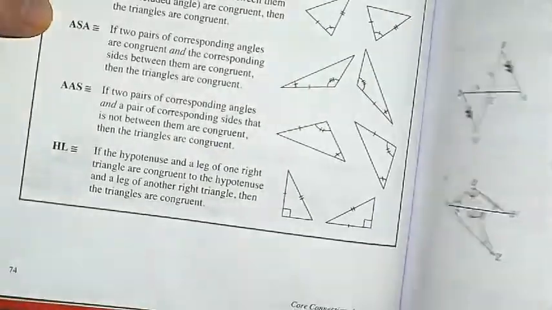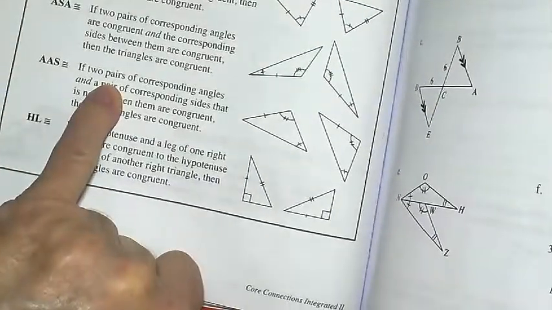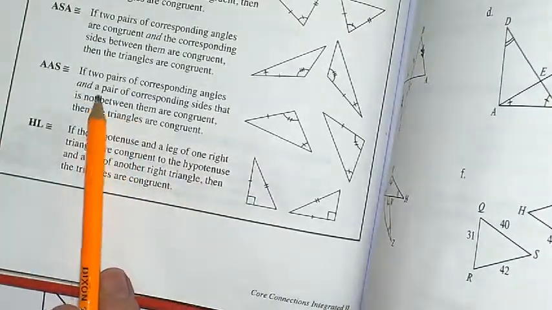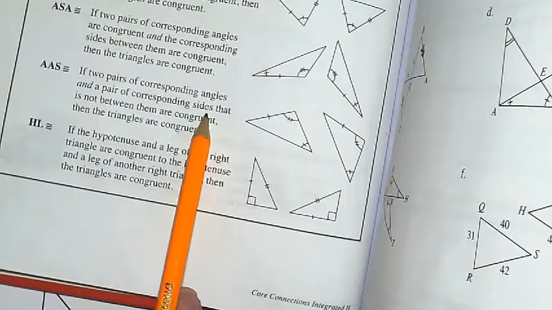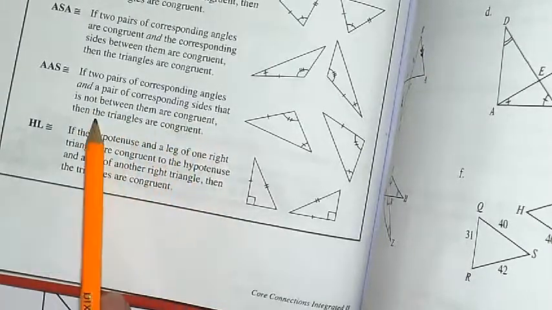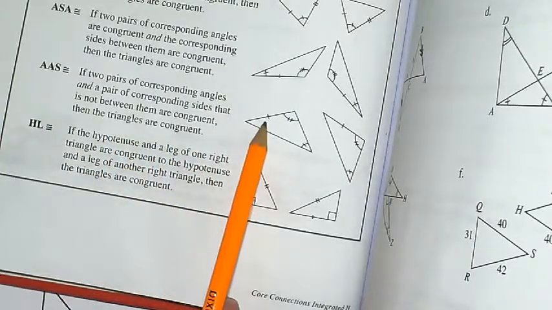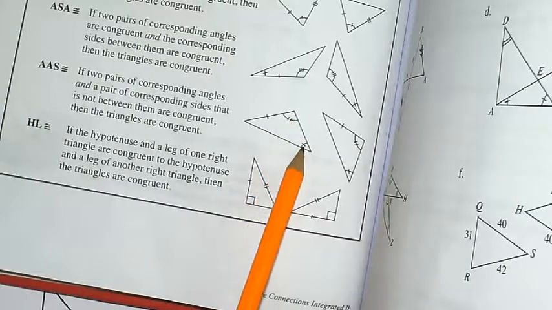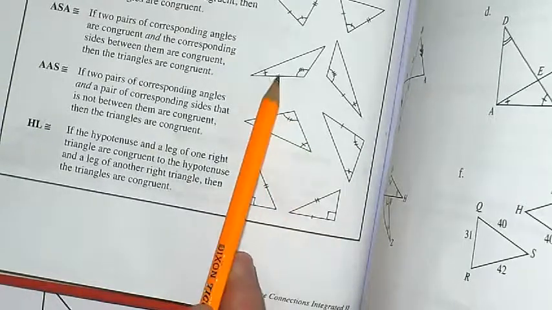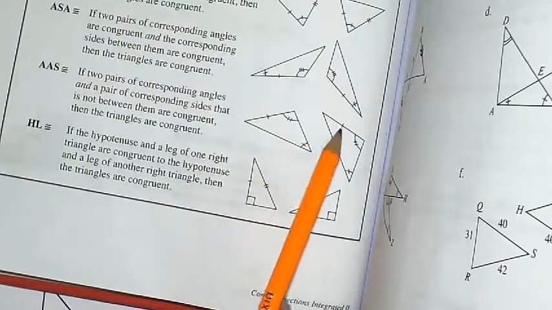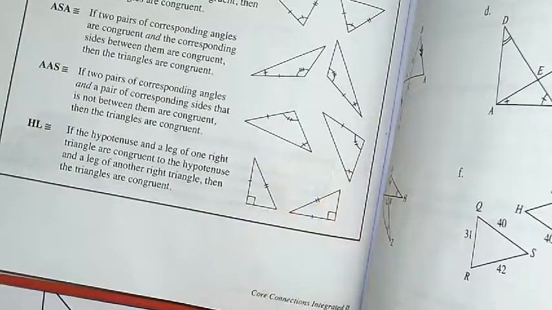So let's look at that in the math notes. Angle, angle, side: if two pairs of corresponding angles and a pair of corresponding sides that is not between them are congruent, then the triangles are congruent. See how this side is not in between these two angles. If it was included, it would be like this picture, angle, side, angle, but it's not. So that's angle, angle, side.